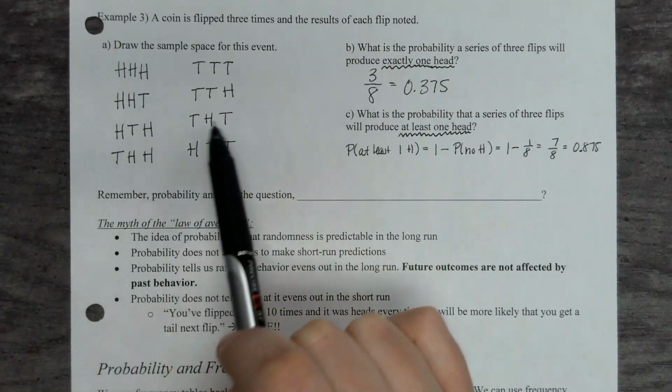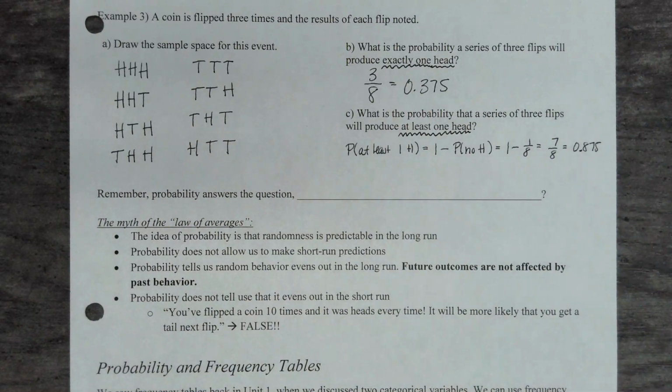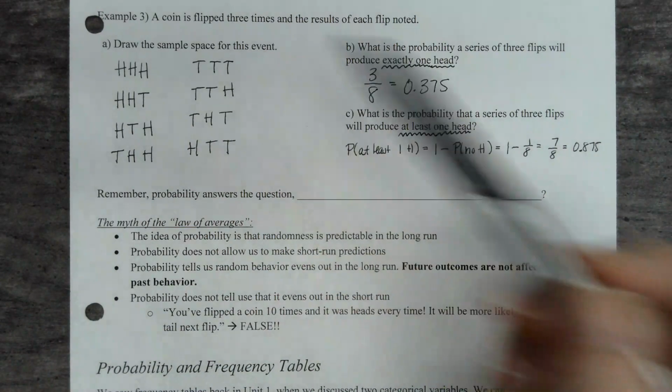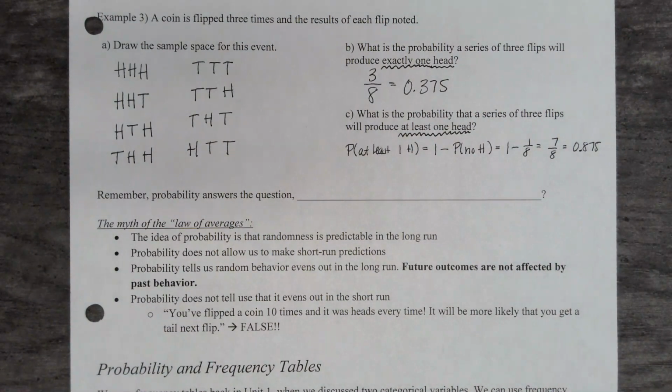So it's 1, 2, 3, 4, 5, 6, 7 out of the 8 that would have at least one. When I really could just do 1 minus the fact that it never happens, or the opposite of that, which is never having heads at all, which would be 1 minus the 1/8, or the one time that occurs out of the 8 times, and then we have 7 out of 8, and we get the same answer. Regardless, still going to get the same answer.